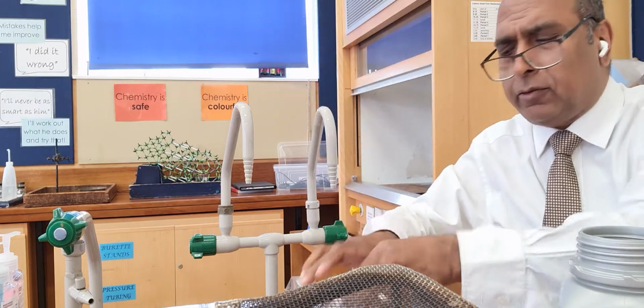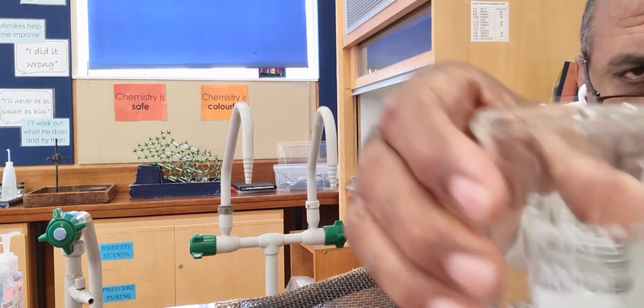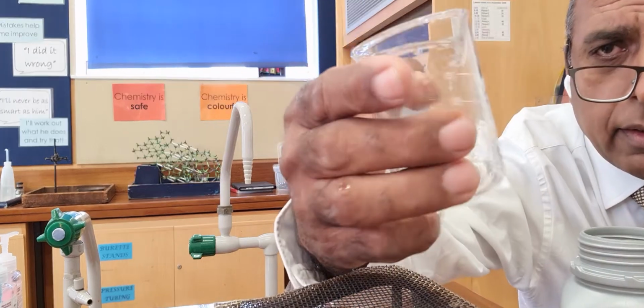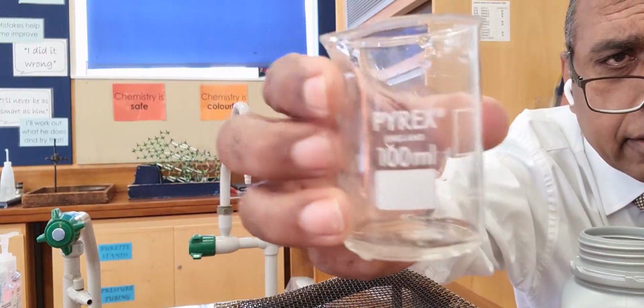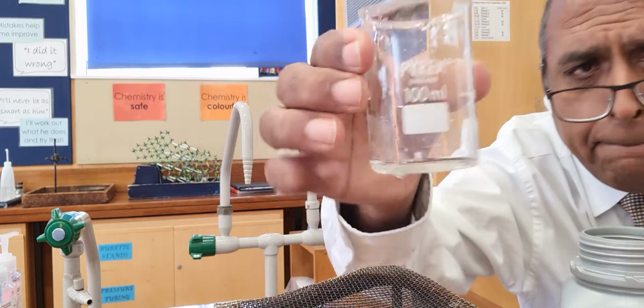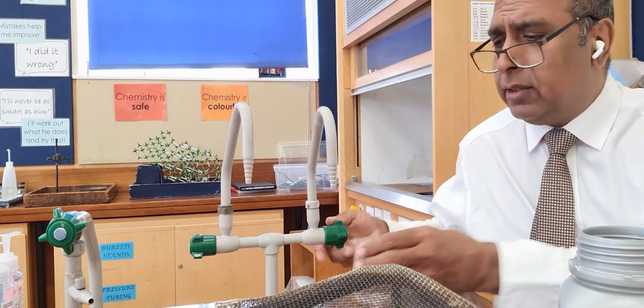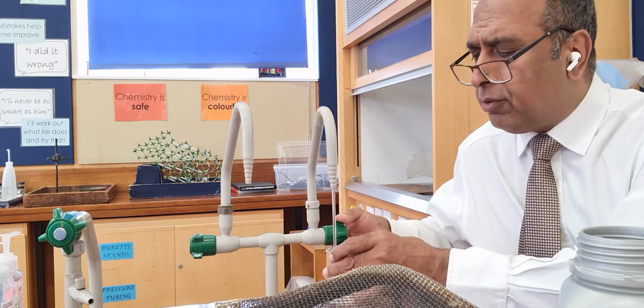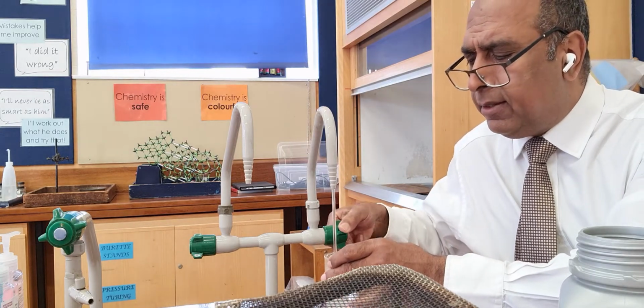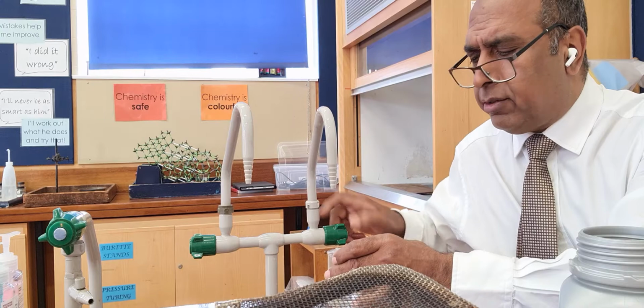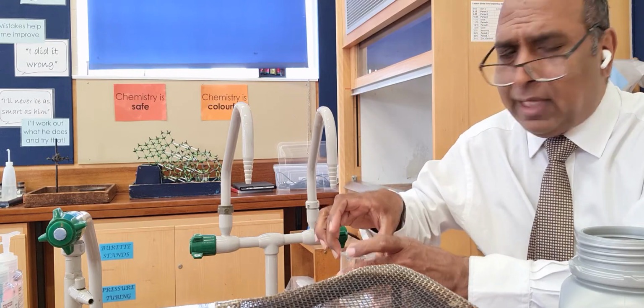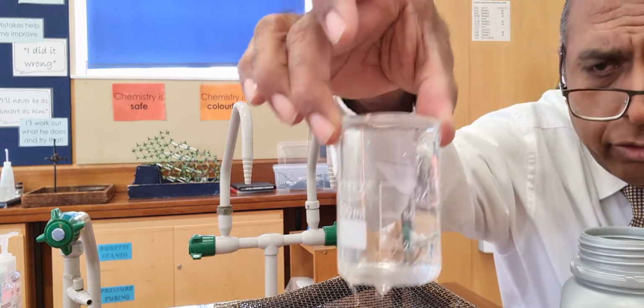Look, there's a 100 centimetre cube beaker. You see the markings? 100 ml beaker. So the industry standard is to see how much solute you can dissolve in 100. Now if I fill that beaker up, that is 100.